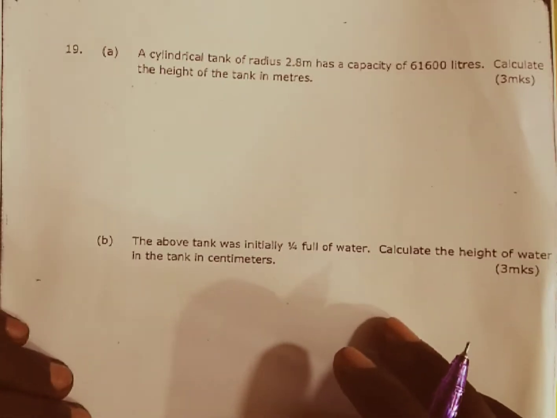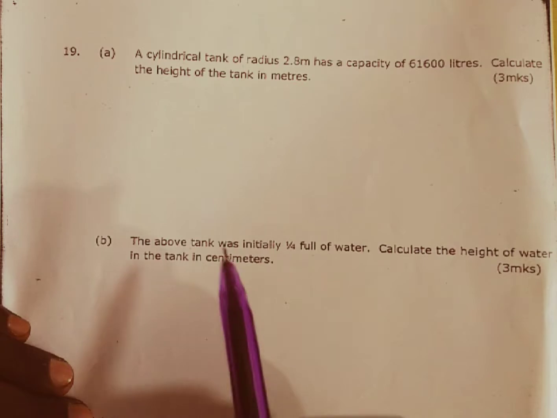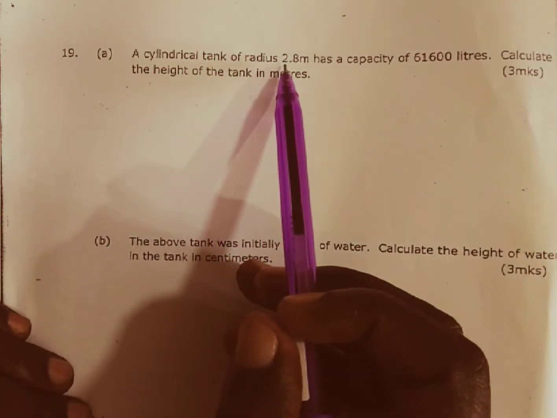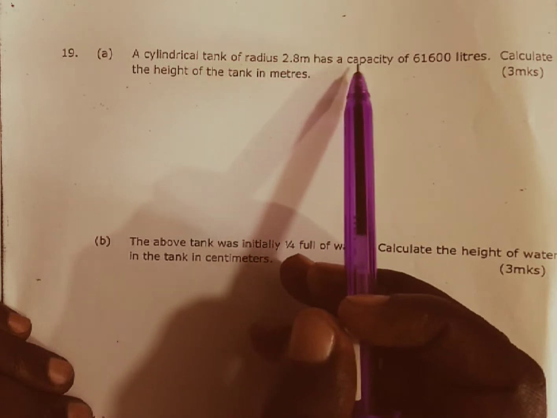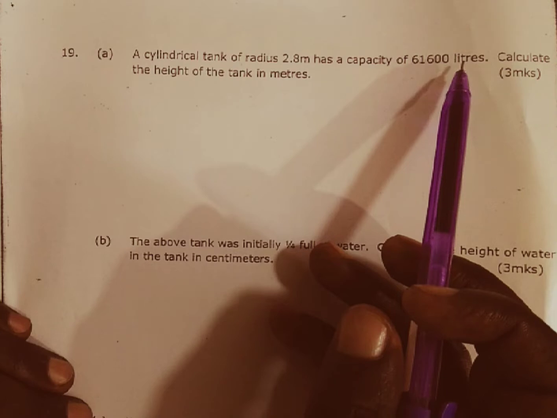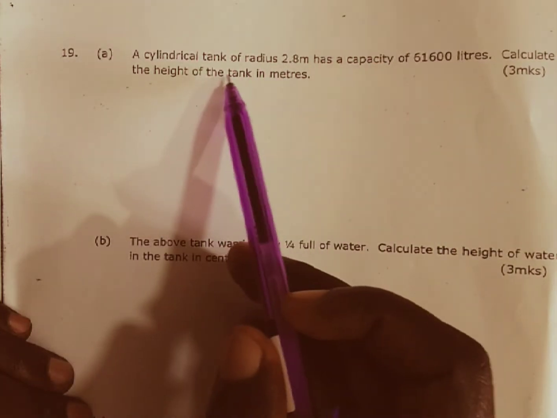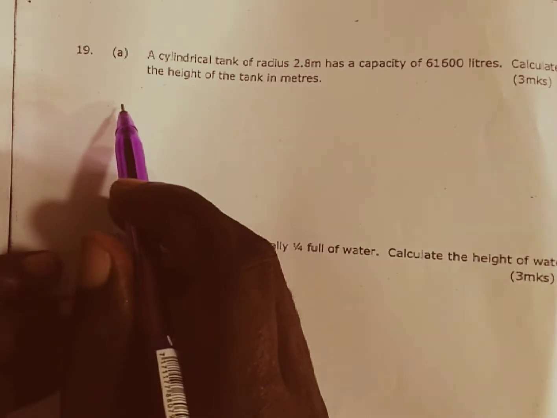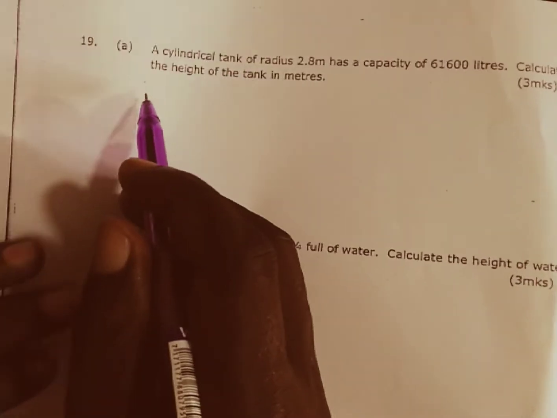Lesson. Today we are going to look at a question on calculation of volume, and the question reads: a cylindrical tank of radius 2.8 meters has a capacity of 61,600 liters. Calculate the height of the tank in meters. So let us try to do this question together.